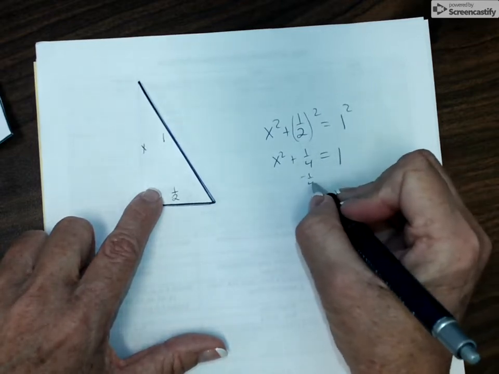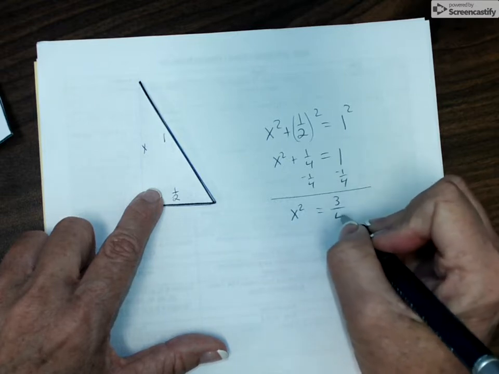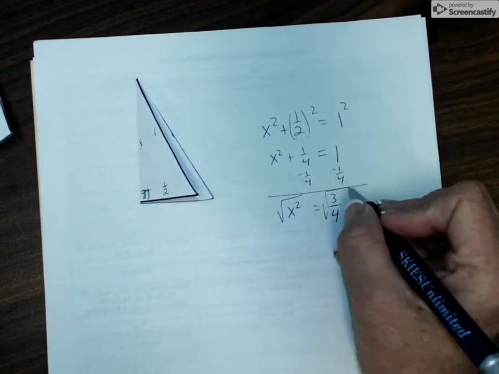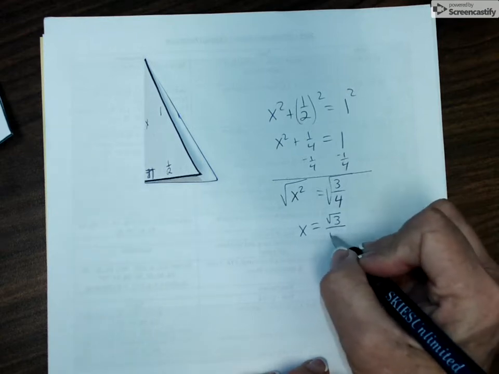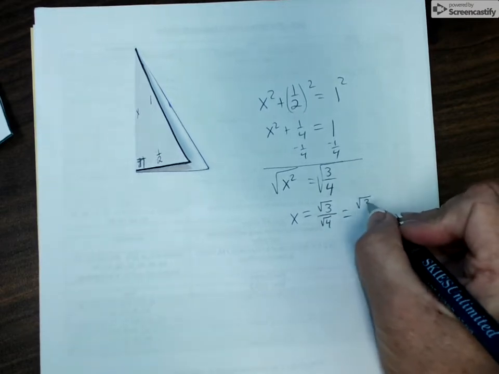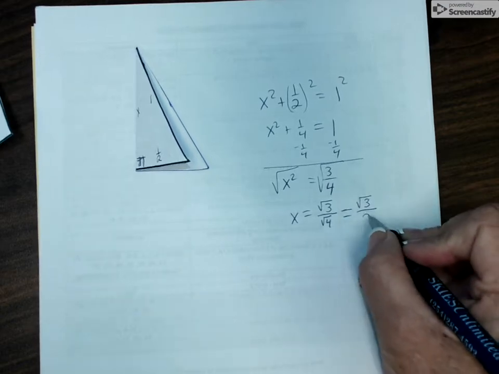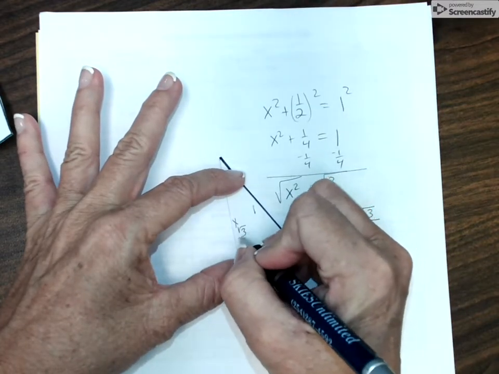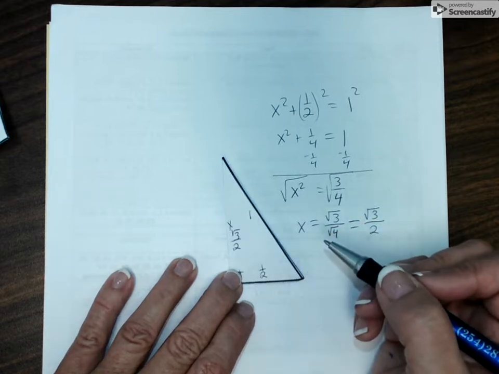So I'm going to subtract the 1/4 from both sides, giving me x squared equals 3/4. If I want x, I've got to take the square root on both sides. So I get x equals the square root of 3 divided by the square root of 4. And the square root of 3 we cannot simplify, so we're going to leave it as an exact measurement, which is the square root of 3. Square root of 4 is 2. So I now know the length of this side is the square root of 3 divided by 2. So I know all 3 sides in this triangle.